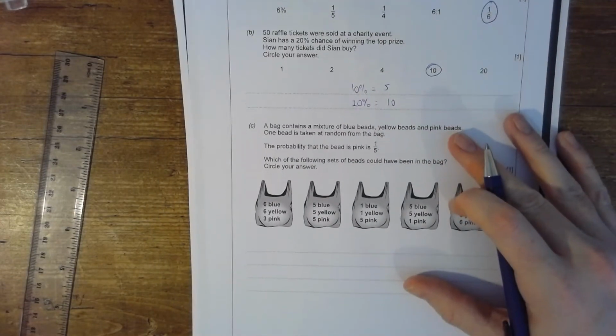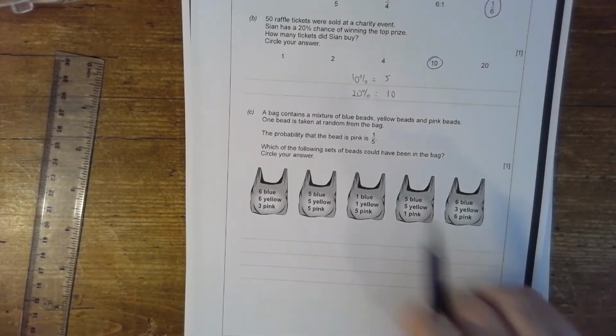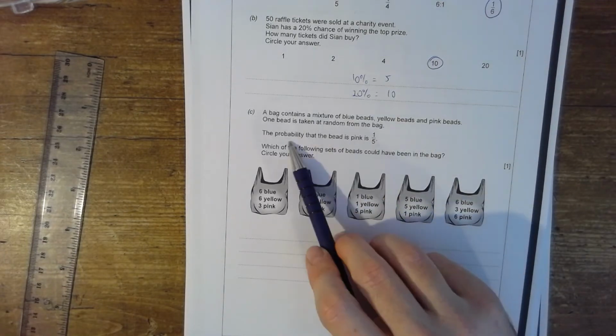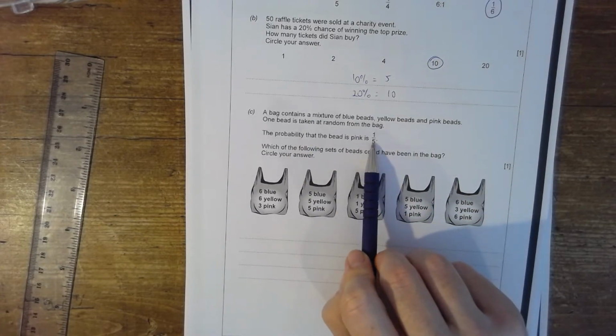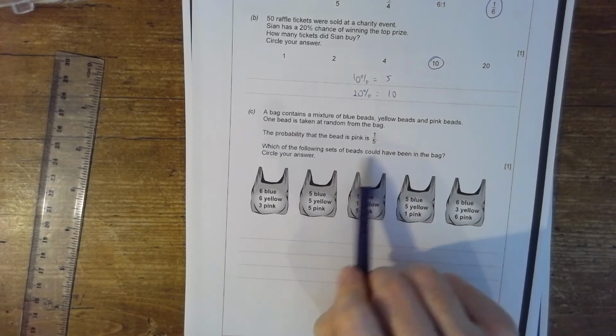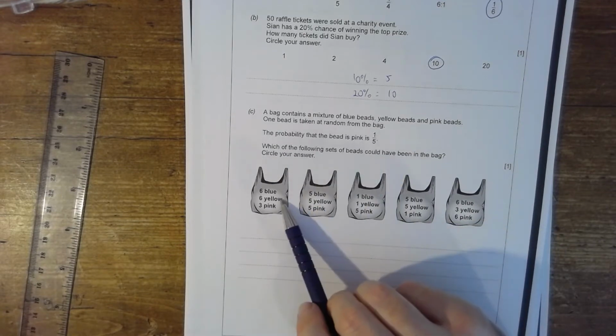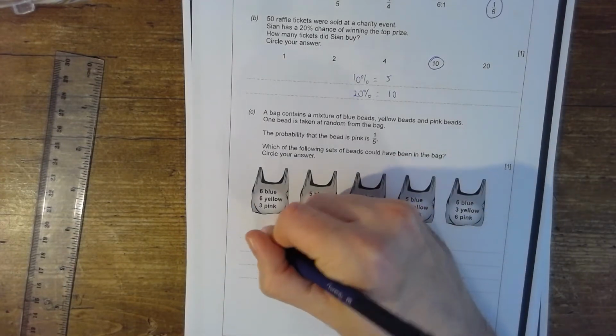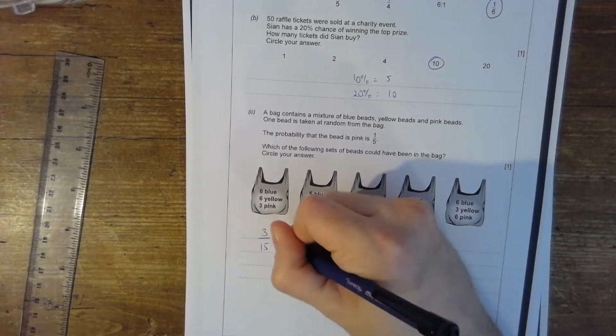And then part C, we're told a bag contains a mixture of blue, yellow, and pink beads. 1 bead is taken at random from the bag. The probability that the bead was pink was 1 out of 5. Which of the following sets of beads could the bag have been? Okay, so what we need to do is evaluate the chance of getting pink in each of these bags. So we'll start with the first one. We've got 3 that are pink out of 15 in total.